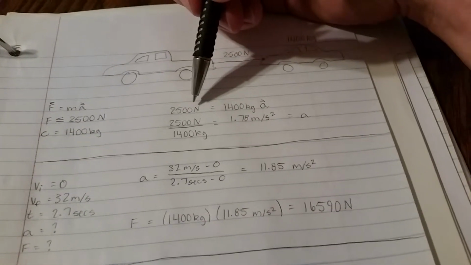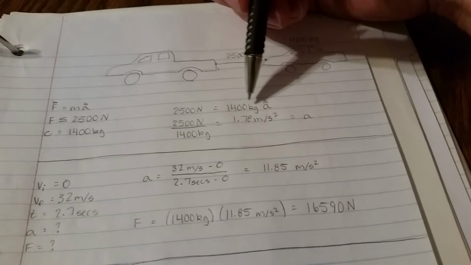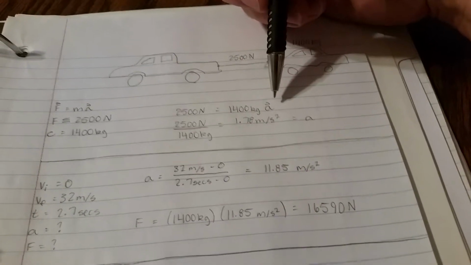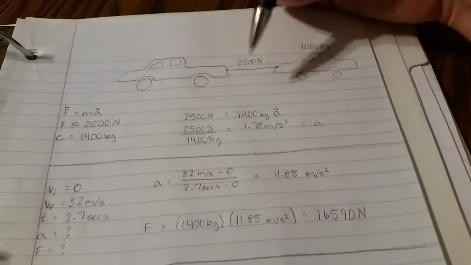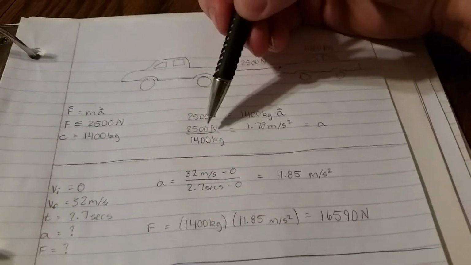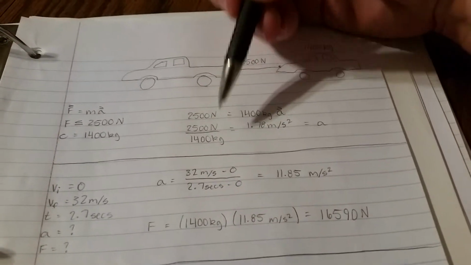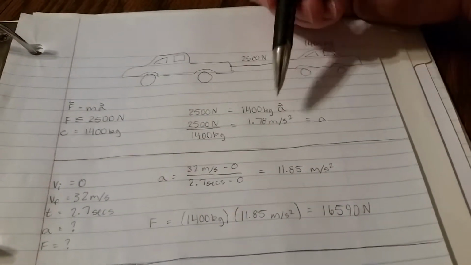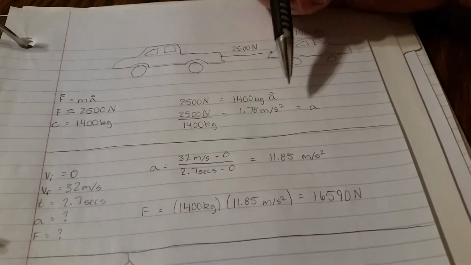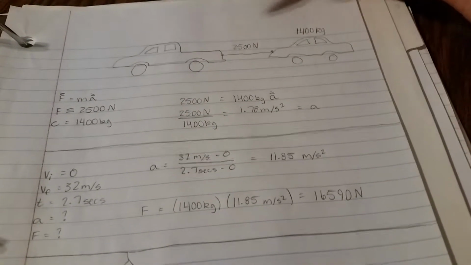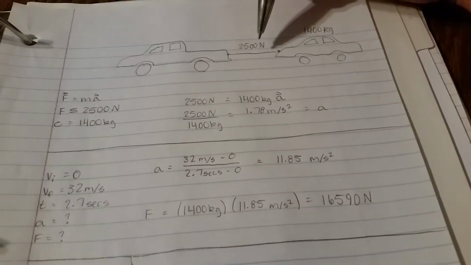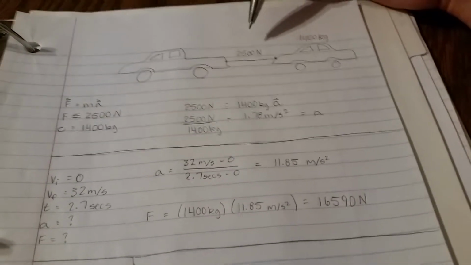So 2500 newtons equals 1400 kilograms times acceleration. So to find the acceleration, we divide 2500 newtons by 1400 kilograms and get 1.78 meters per second squared, which is the maximum that the truck can accelerate before the rope would break.